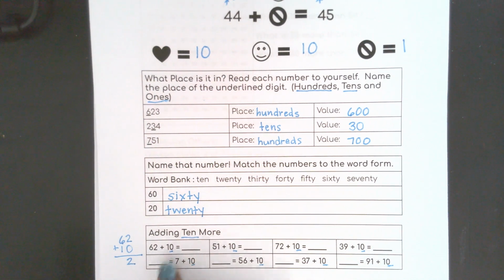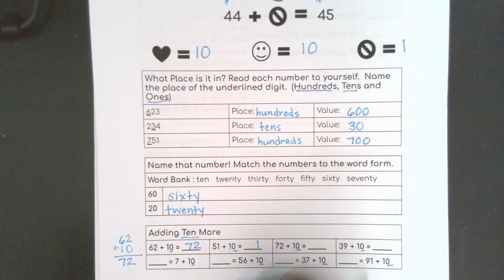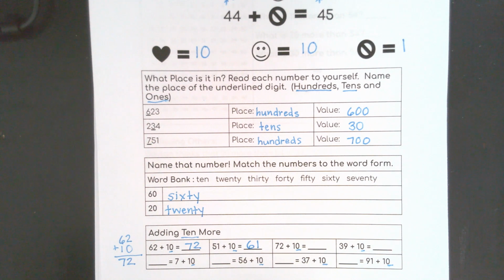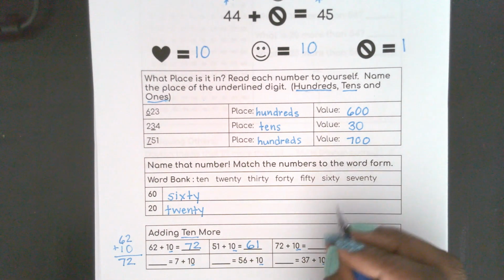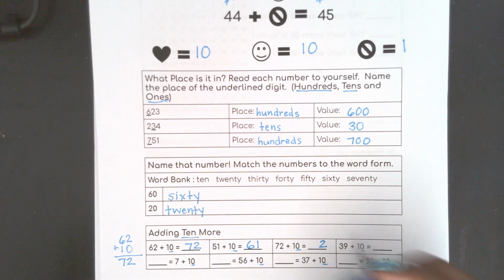So 62 plus 10, I know 6 plus 1 would give me 72. 51 plus 10, the ones place stays the same. It's the tens place that's changing. It's going up. 61. Here, same thing. Look, I had 72 for this answer, and now I'm doing 72 plus 10. So my ones place will stay the same because that 0 is there. And I'm adding up by 1, 82.